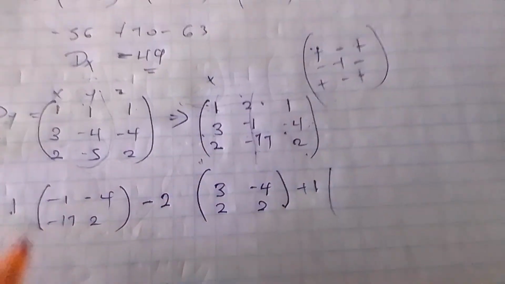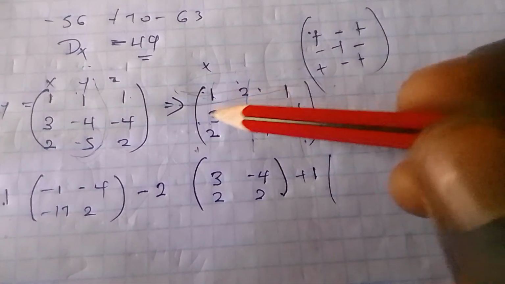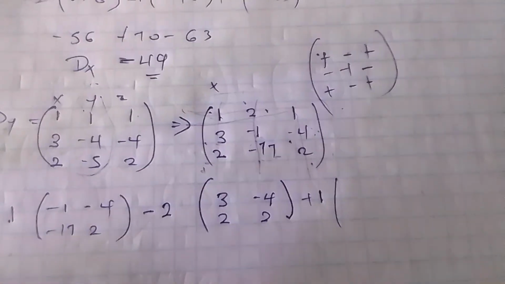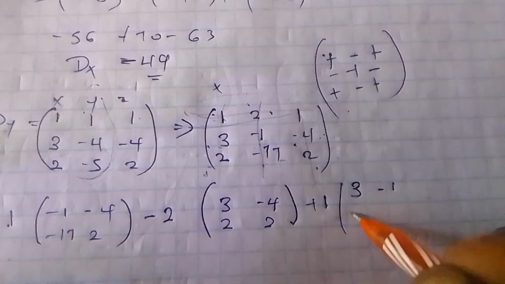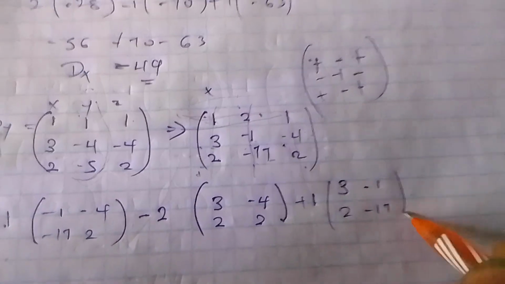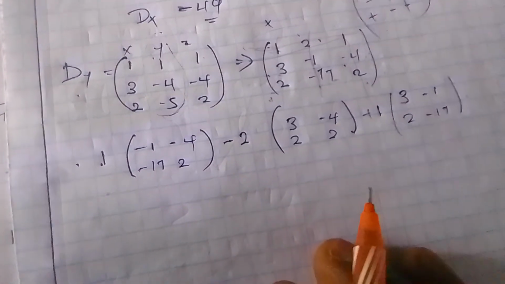When I block this column and row, I remain with 3, negative 1, 2, negative 17. Close the bracket. Now open the bracket by finding the determinant of the 2 by 2 matrix.